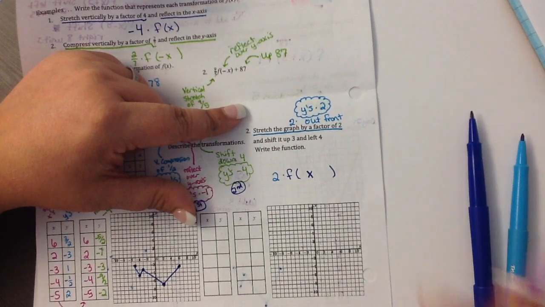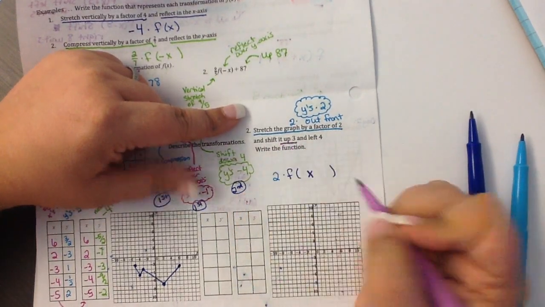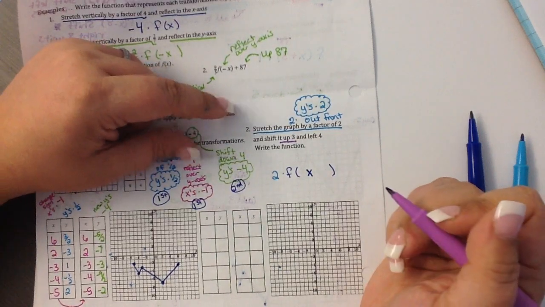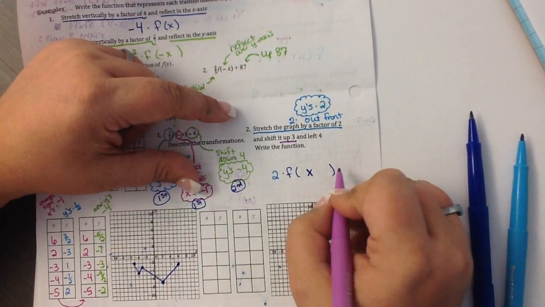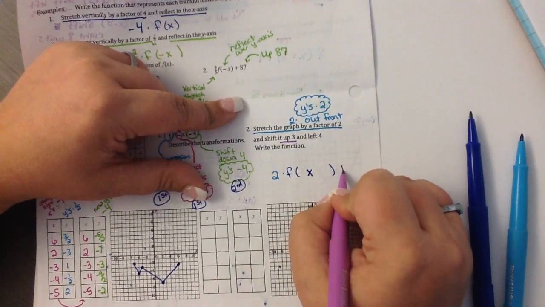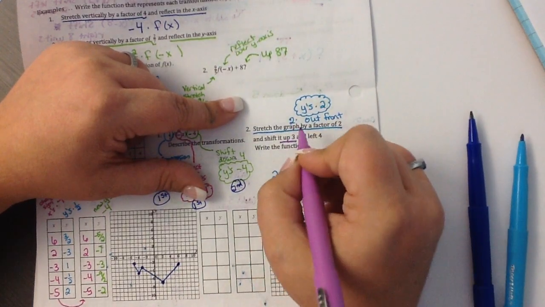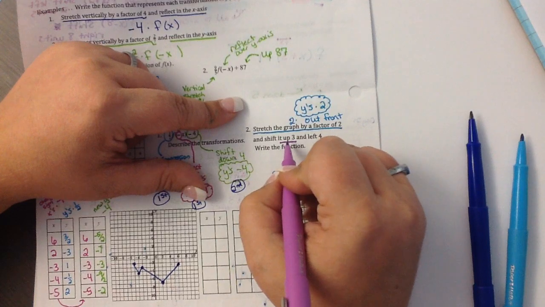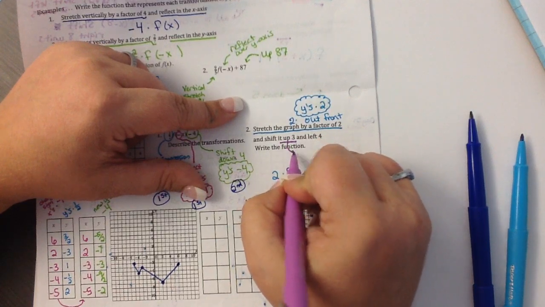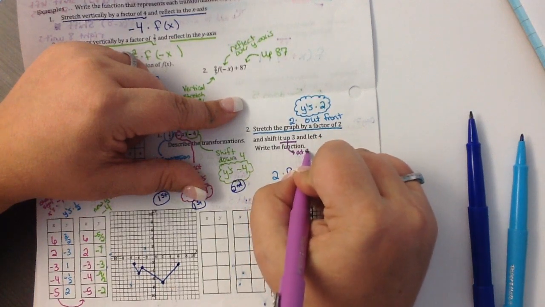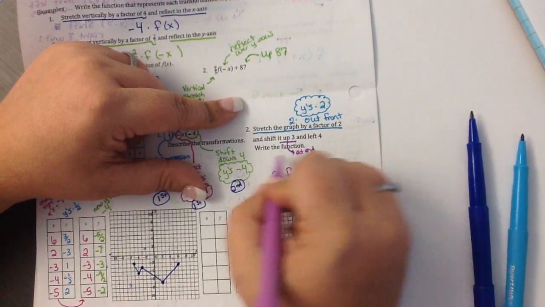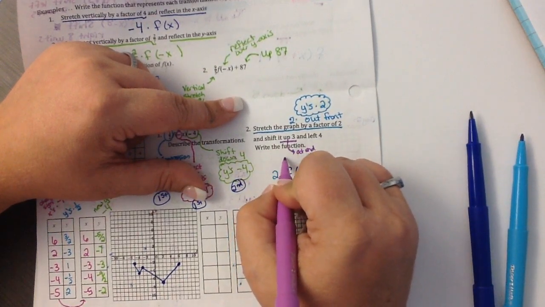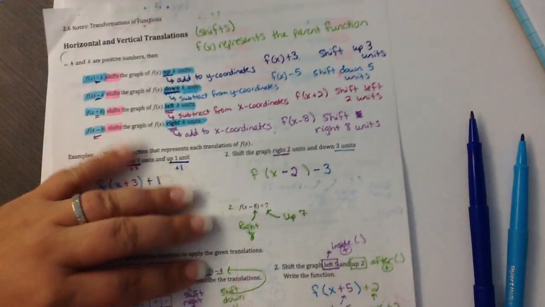Next, I have a shift up 3. Where's up go? Well, up and down goes after the parentheses, and it does what it says. So up 3 is going to be a plus 3. So let's write that. That is going to be at the end, and it's going to be a plus 3. Ooh, that doesn't look very good. Okay, so how do we do that? Well, we could flip it over. Let's see.